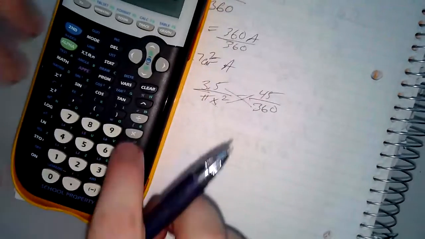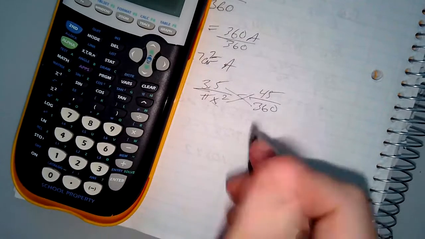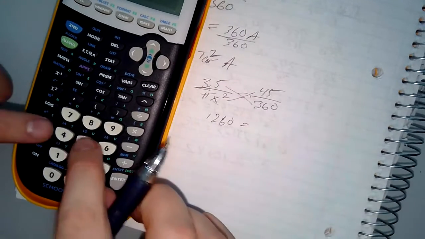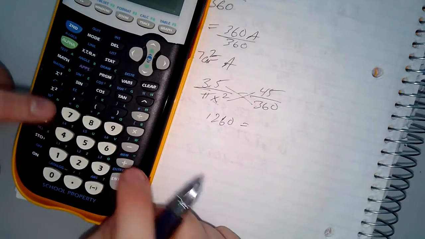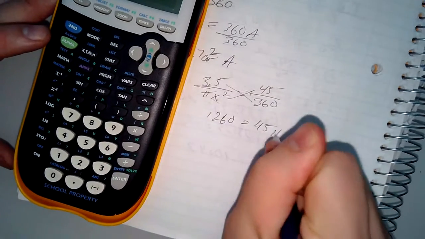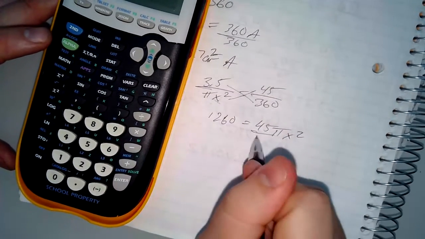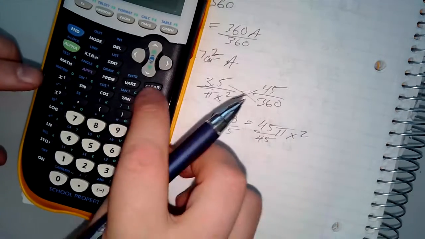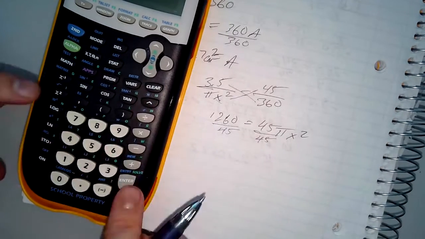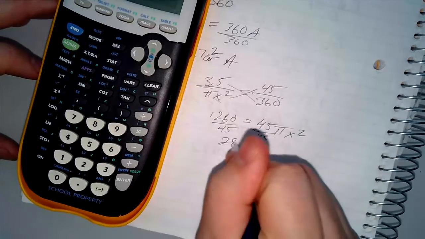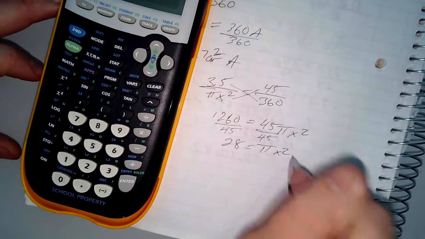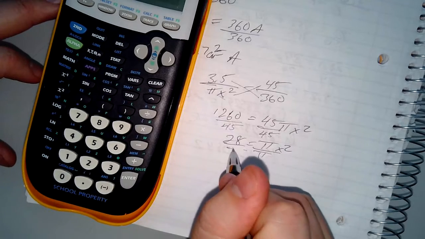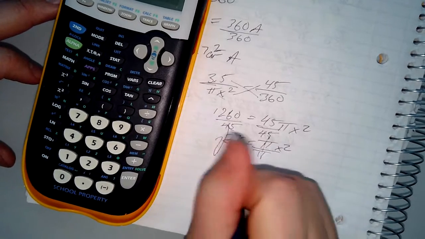So 3.5 times 360 is going to be 1260, which is equal to 45 pi x squared. Divide both sides by 45, just because I like the prettier numbers. 28 gives you pi x squared, divide both sides by pi, and then square root them.